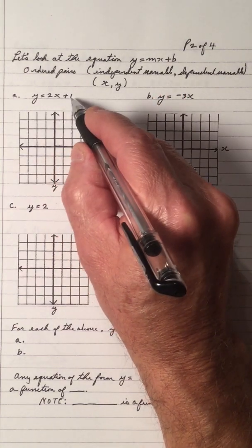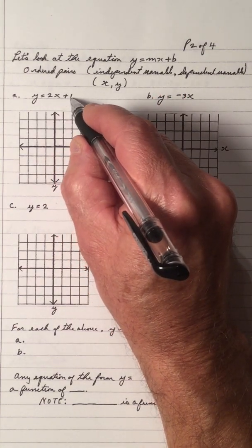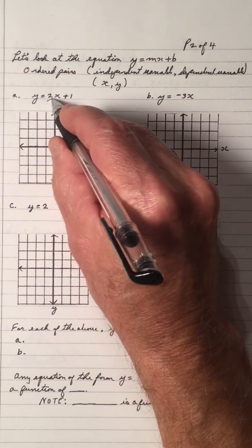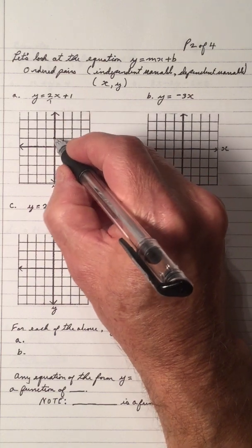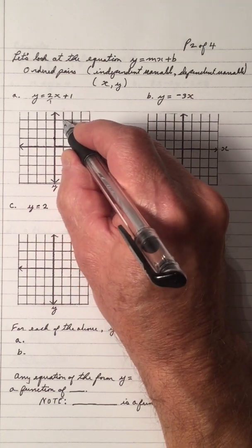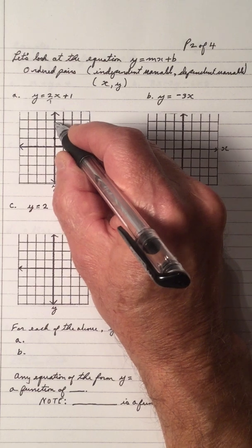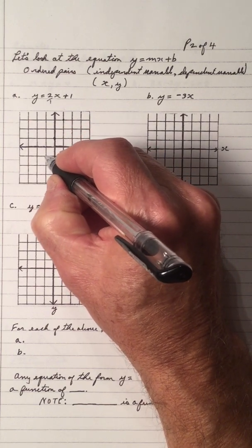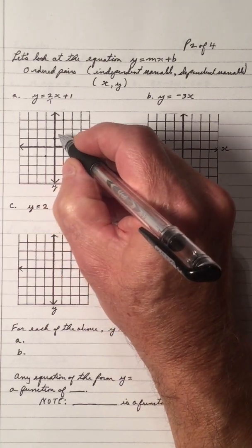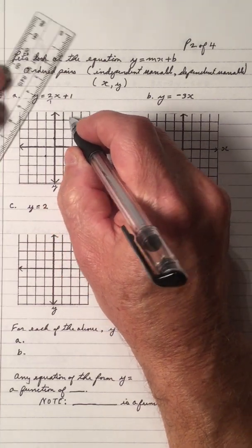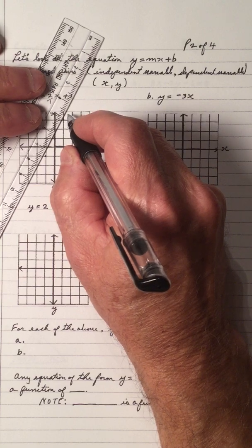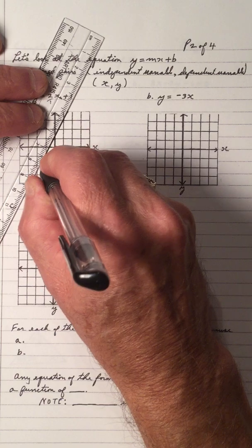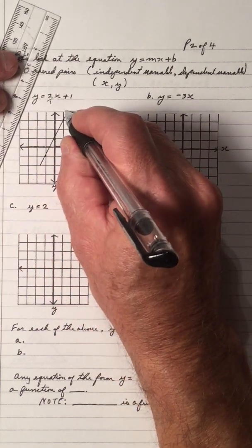Y equals 2x plus 1. The y-intercept is 1, which is right here. The slope is 2 over 1, so we'll rise 2, run 1. Or instead of rising, we can go down 2, left 1. So what we have is a line passing through those points. Now we've done all this before, but we're now explaining it in relation to "is a function."